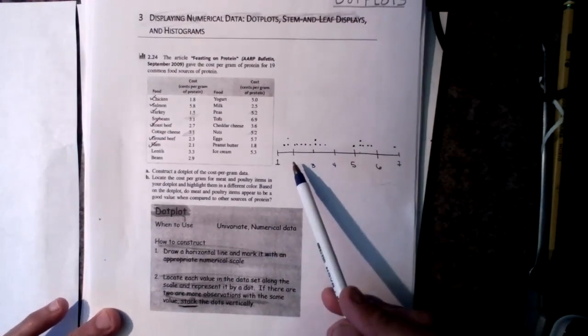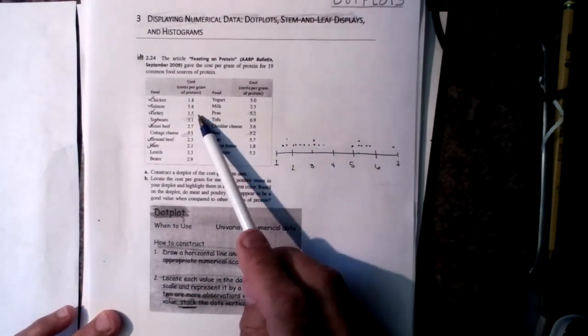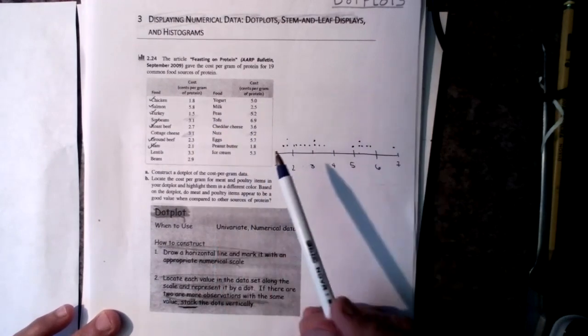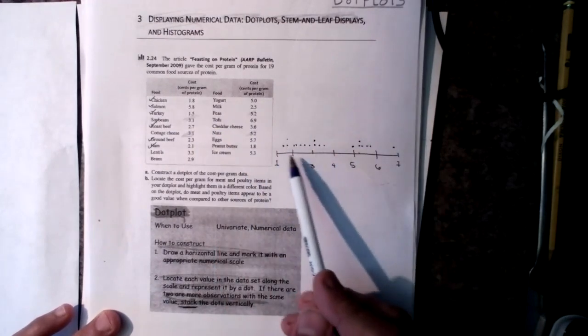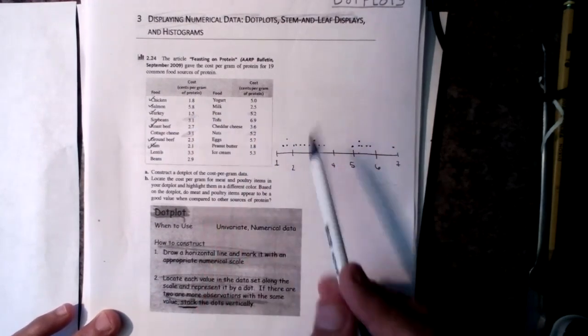Locate each value in the data set along the scale and represent it by a dot. If there are 2 or more observations with the same value, stack the data vertically. So here, for instance, the first one is 1.8.